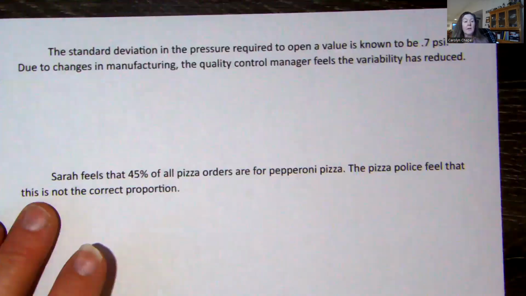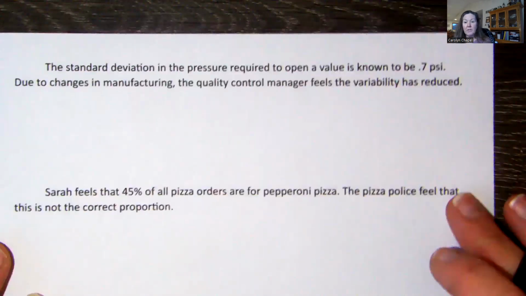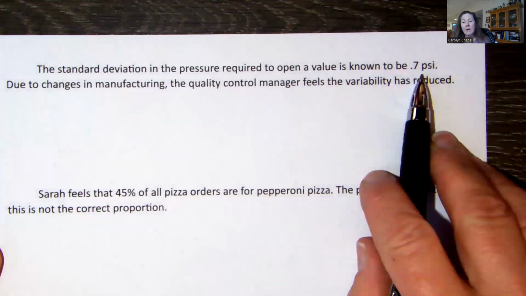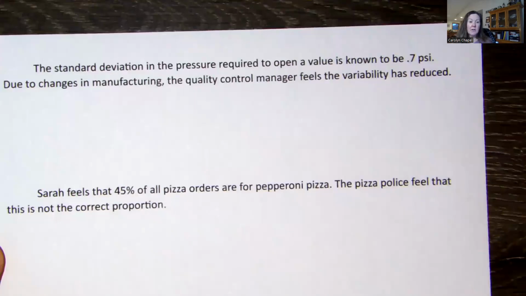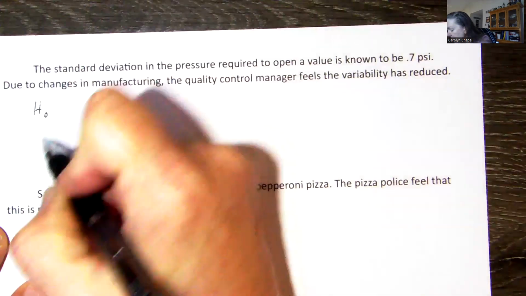Let's do a few more. All right, the standard deviation in the pressure required to open a valve is known to be 0.7 PSI, which is pounds per square inch. Due to changes in manufacturing, the quality control manager feels that this variability has reduced. So again, writing our hypotheses.